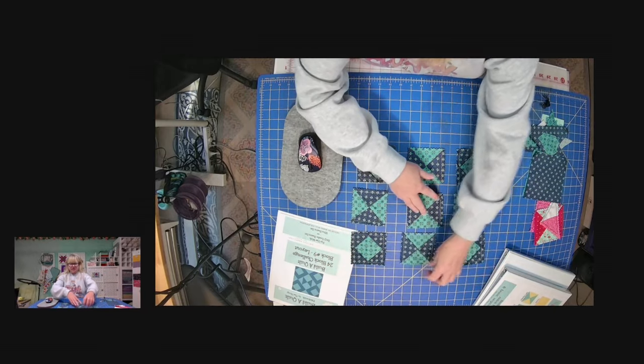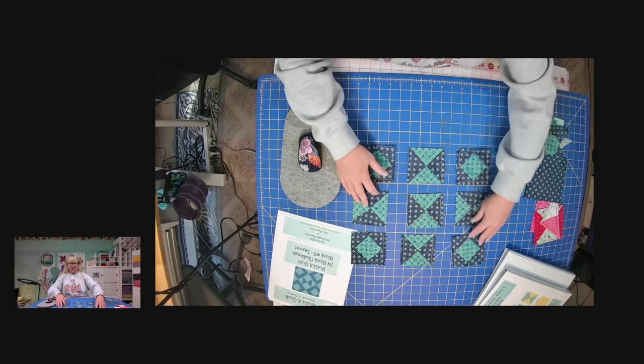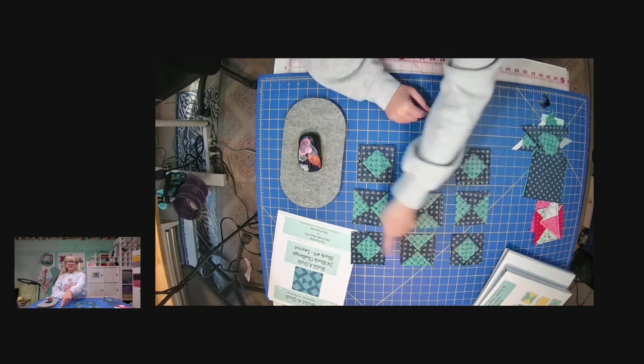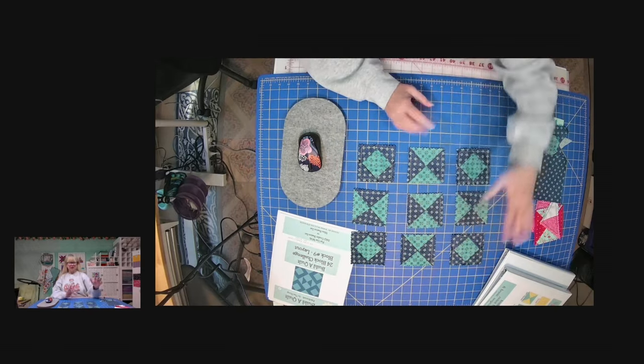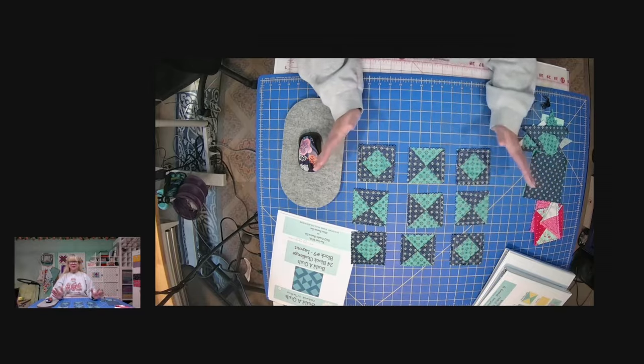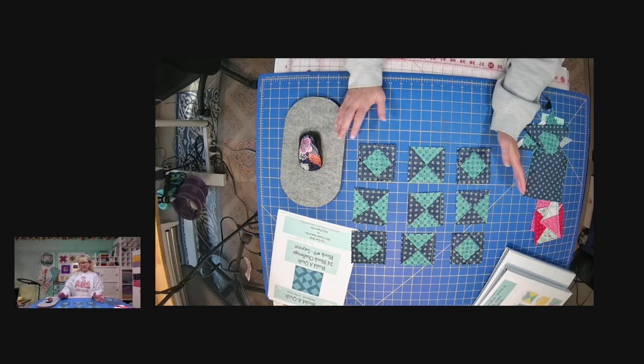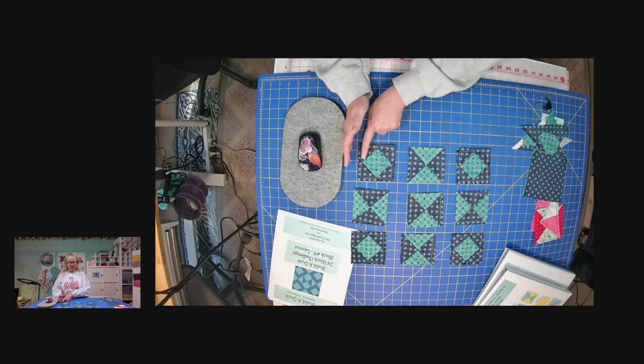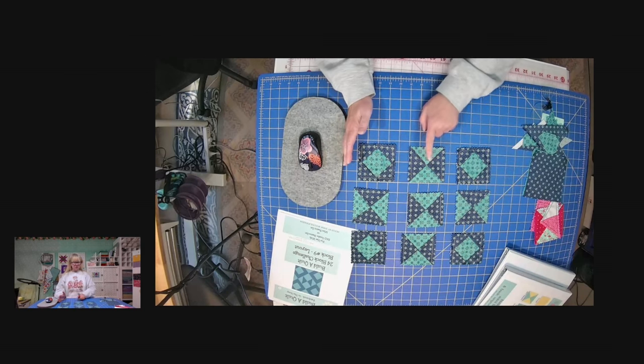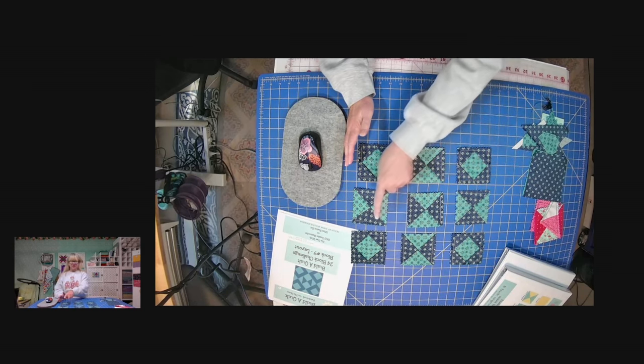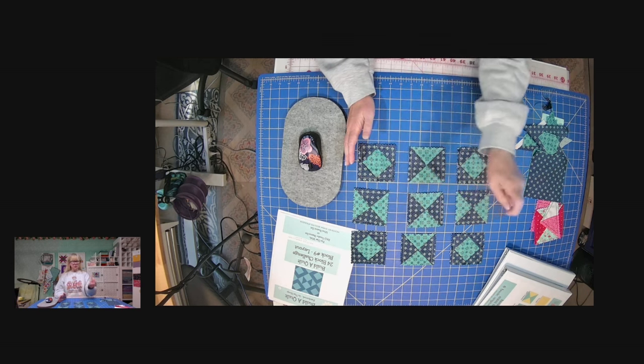So in your layout, there you go. You're going to have basically either 3 rows or put them together in columns, however you wish. Normally if we do a 3 up, 3 down type block, this is a basic 9 patch. Diamond in a square, quarter square triangle, diamond in a square, quarter square, quarter square, quarter square.